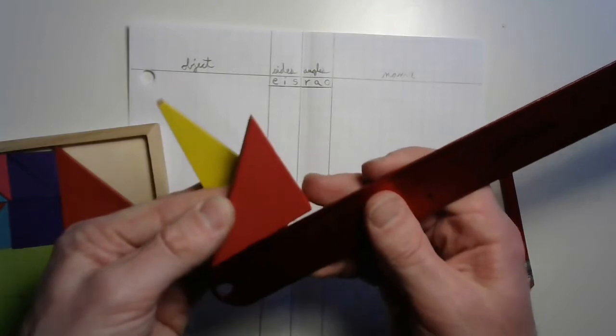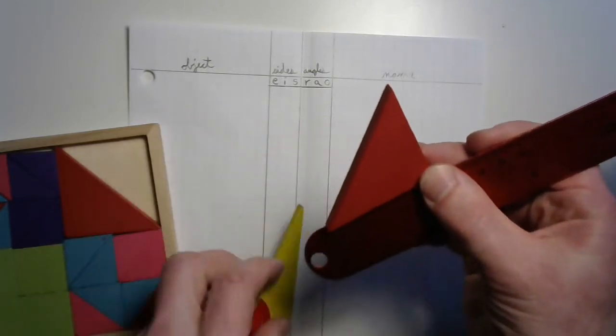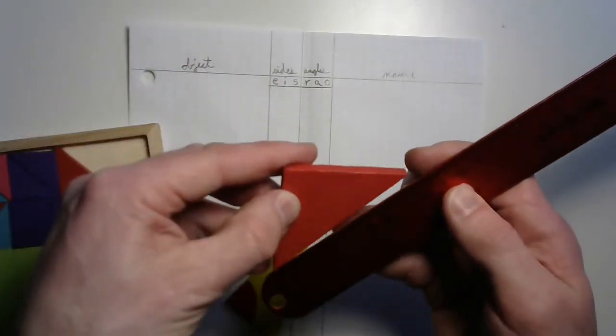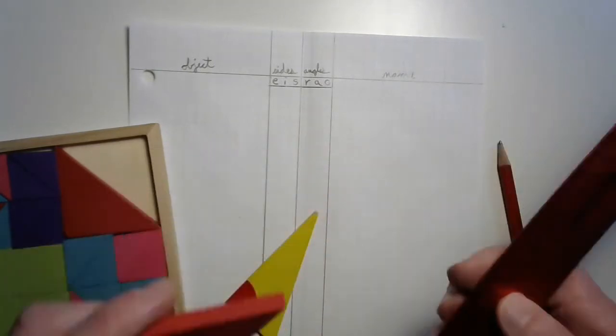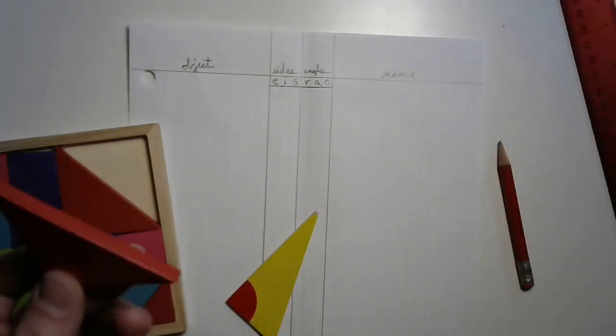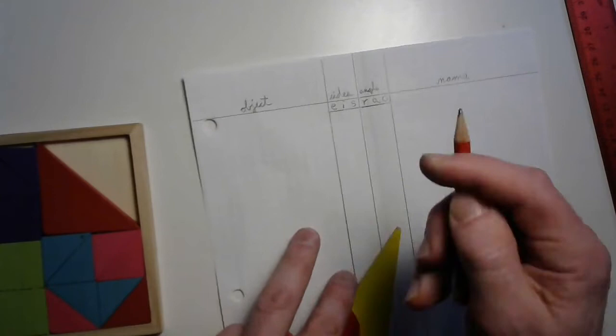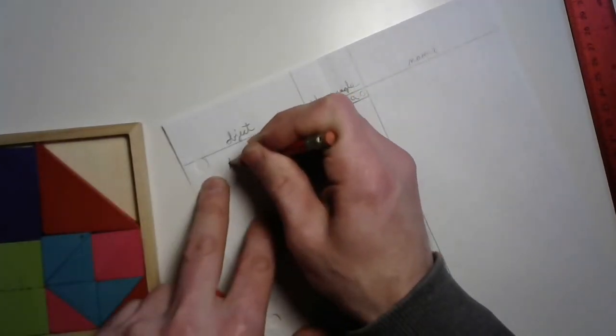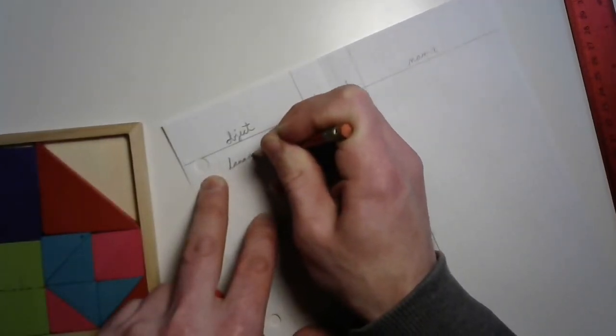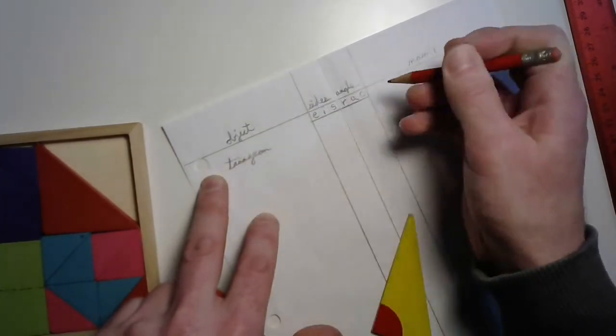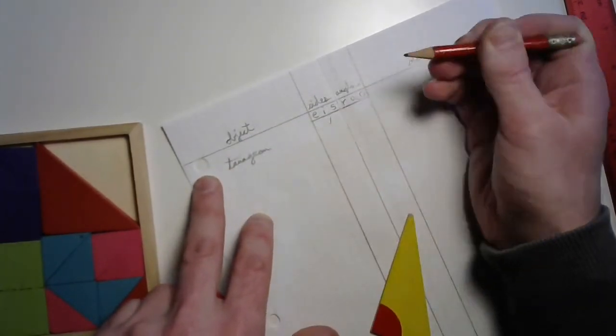5.5. 5.5. 8. Two sides even and one side not even. That's an isosceles. I'm going to write the name of this, tangram, and I'm going to check off the isosceles box.